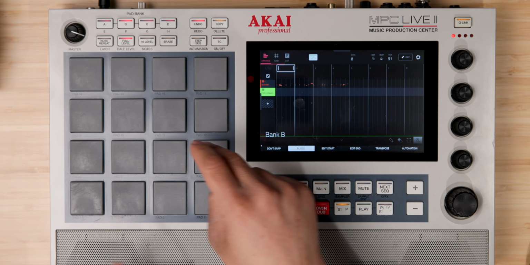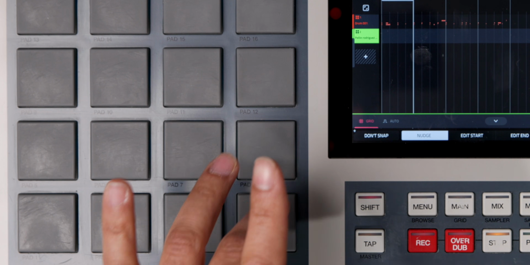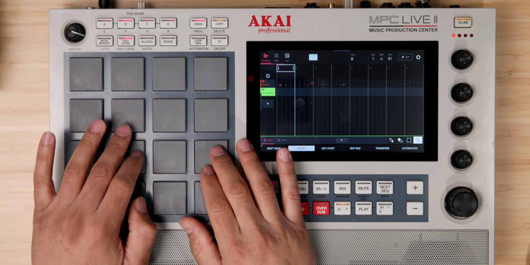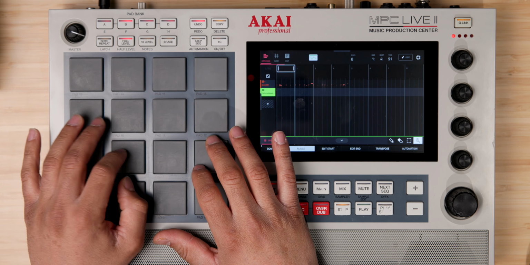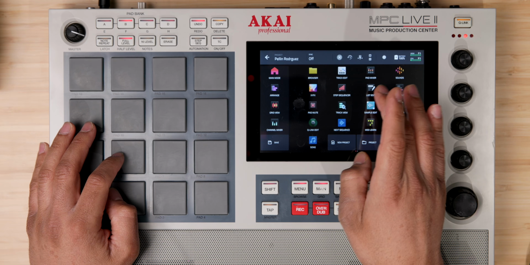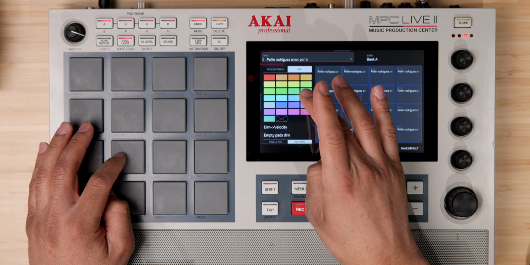Now, I noticed that in Bank B, I got some really interesting pauses or breaks, and then we'll hear some of these trumpets on solo. Like, these three right here are accented pads. I'll even color code these pads right here just so I know which ones I'm triggering. I'm gonna go to single pads.